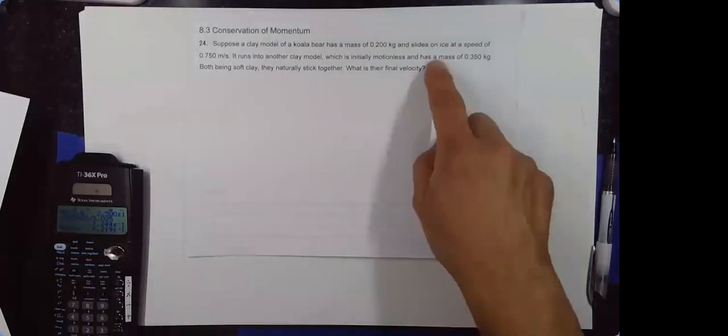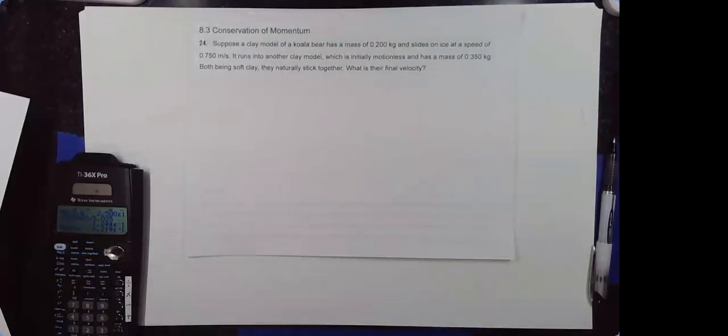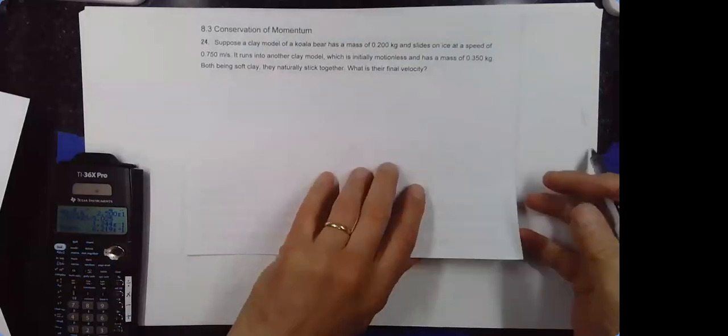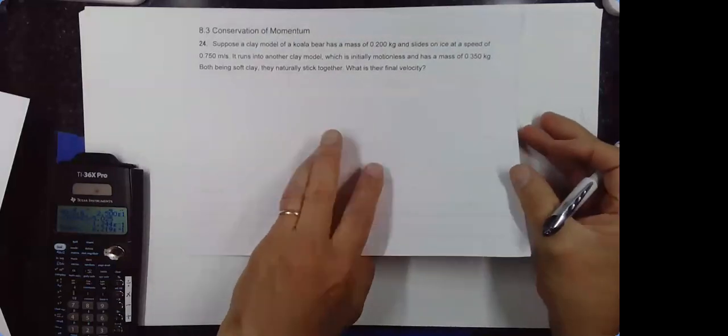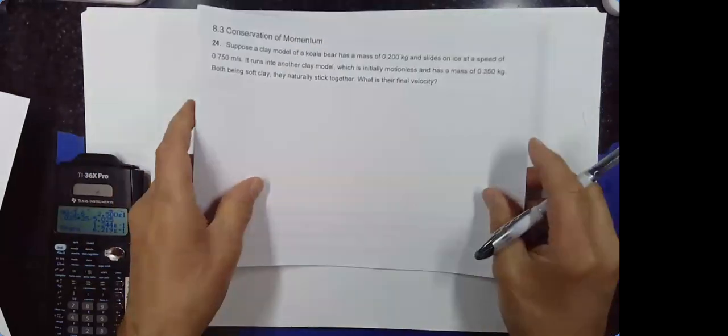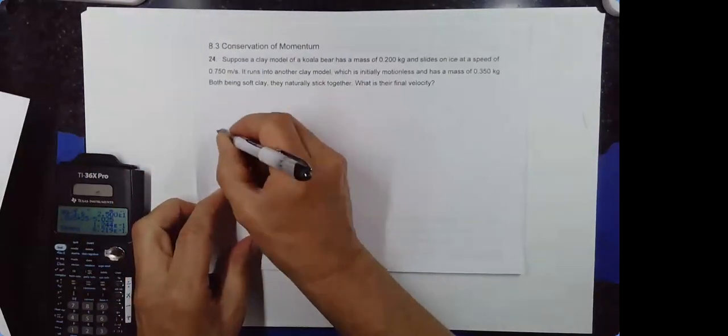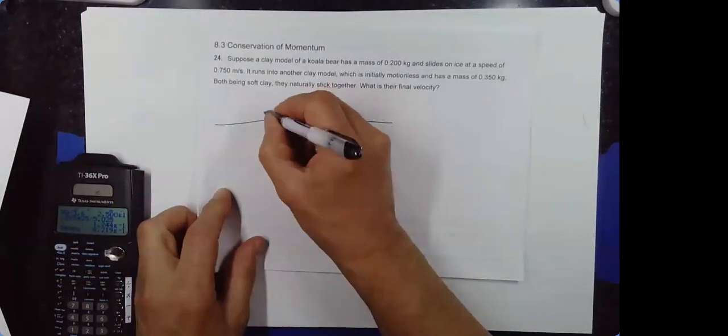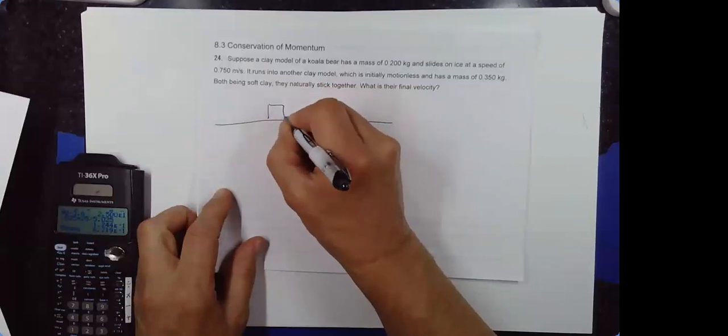Okay, and it says they're on ice, which is code for frictionless surface. So their final velocity, the second one is initially motionless. I can't draw koala bears, so I'm going to draw squares instead.